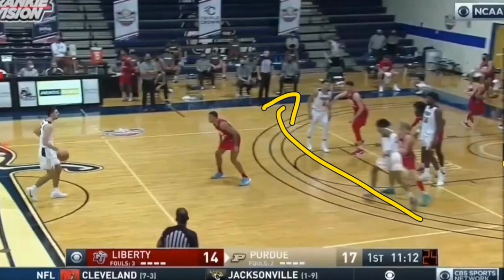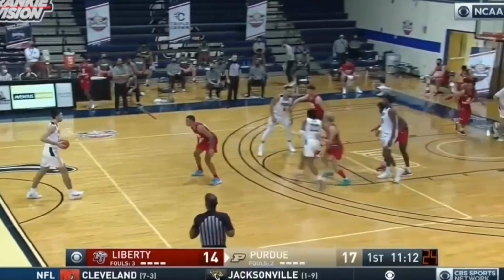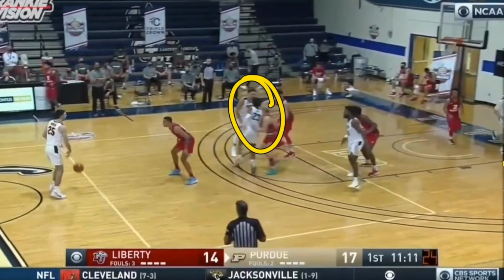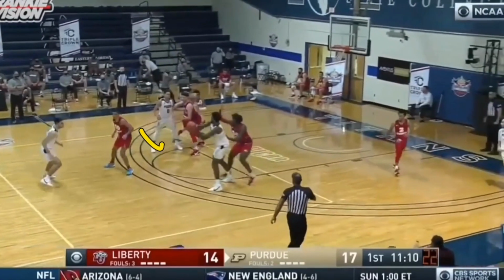This is another great play that Purdue ran, but Jaden Ivey was able to really use this to his advantage. So of course, player goes baseline, Jaden Ivey goes across the double screen up top, or at least what could have been a double screen, but it wasn't. It was only a single screen up top. And then of course, this player pops out to receive that pass. Jaden Ivey is able to curl around.